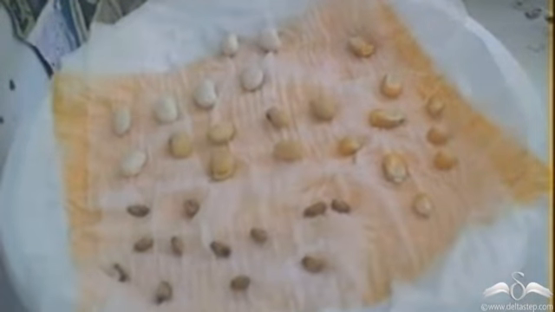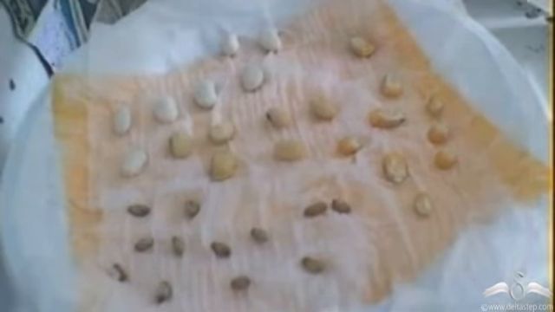Perform this simple experiment at home. Take a few seeds and put them on a tissue paper that has been moistened with water. Now keep this condition for a few days and you will observe that small white structures are coming out of the seed.